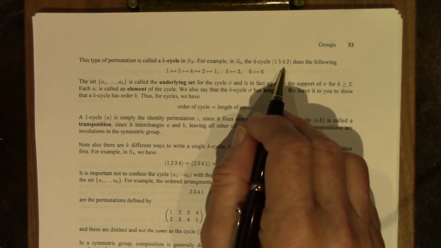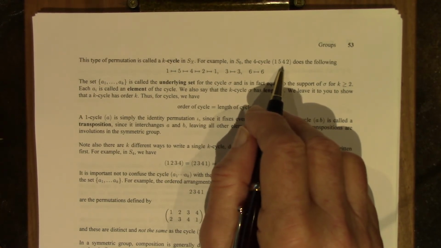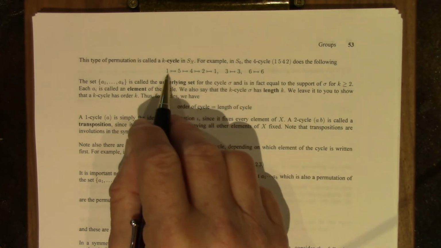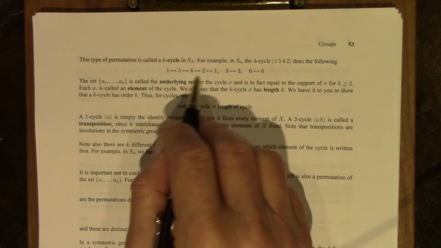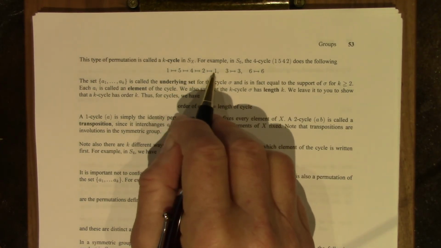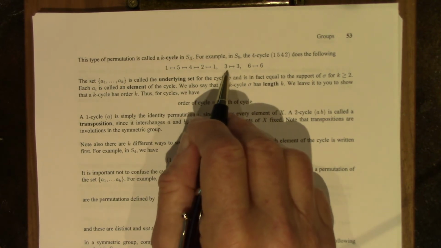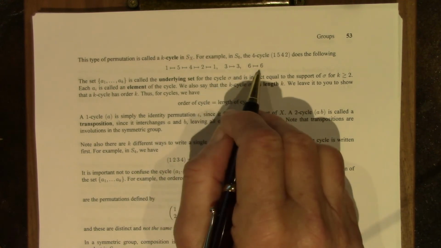This is a 4-cycle in S_4, in S_5, in S_6, and any larger symmetric group. This cycle sends 1 to 5, and then to 4, and then to 2, then back to 1. And since we're in S_6, and 3 and 6 are not included here, they're fixed.